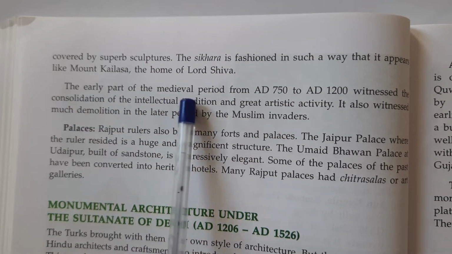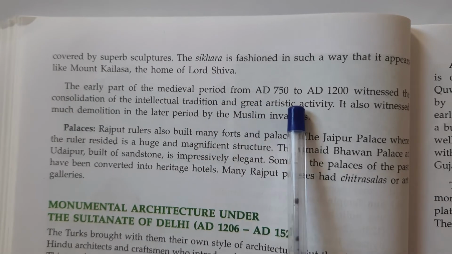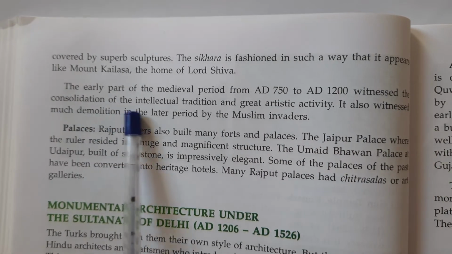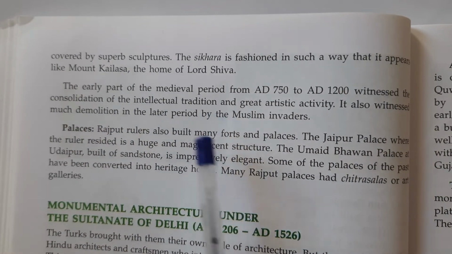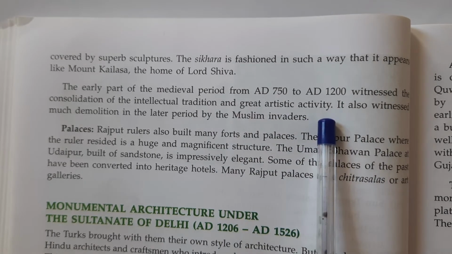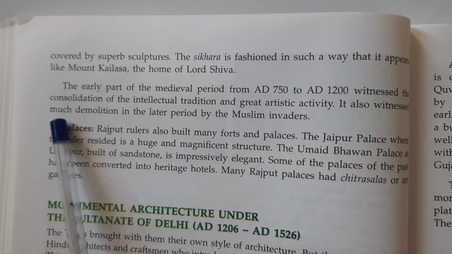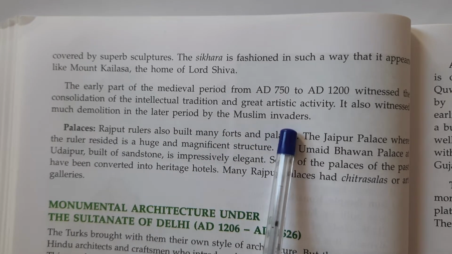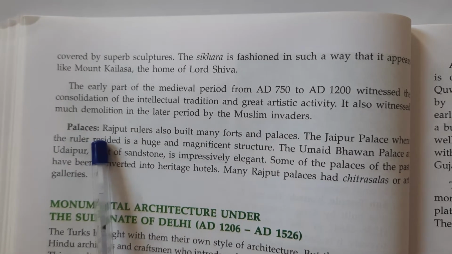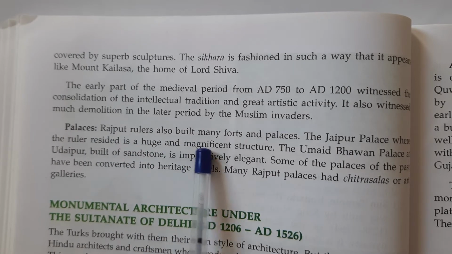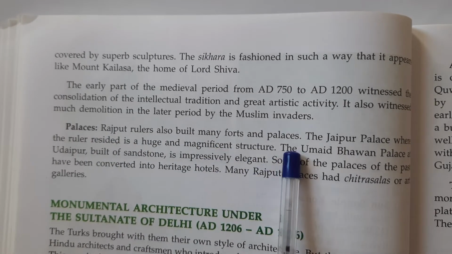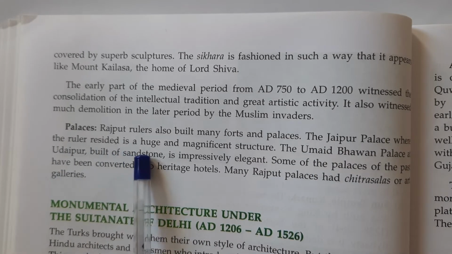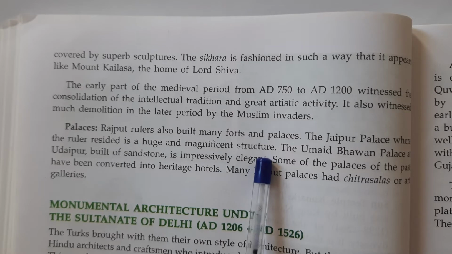The early part of the medieval period from AD 750 to AD 1200 witnessed the consolidation of the intellectual tradition and great artistic activity. It also witnessed much demolition in the later period by the Muslim invaders. Palaces. Rajput rulers also built many forts and palaces. The Jaipur Palace, where the ruler resided, is a huge and magnificent structure.